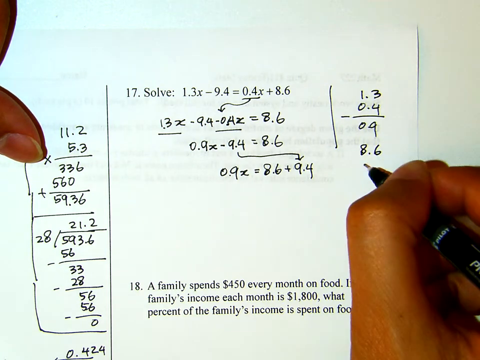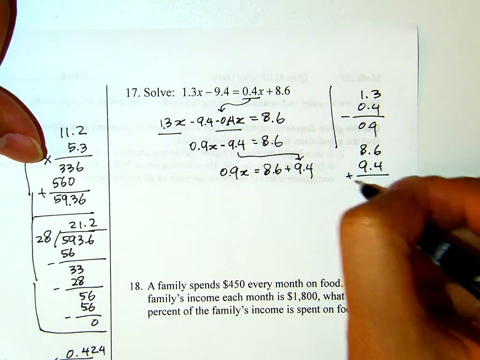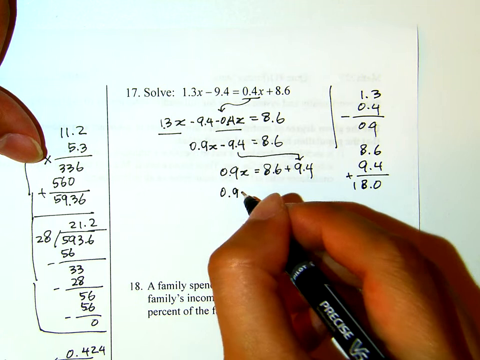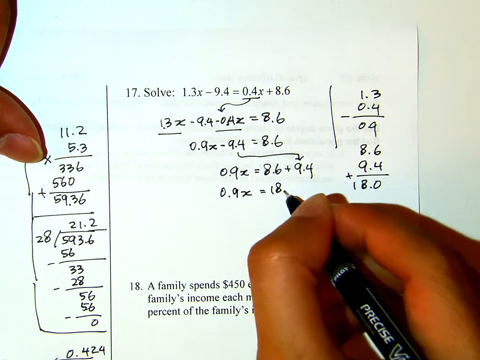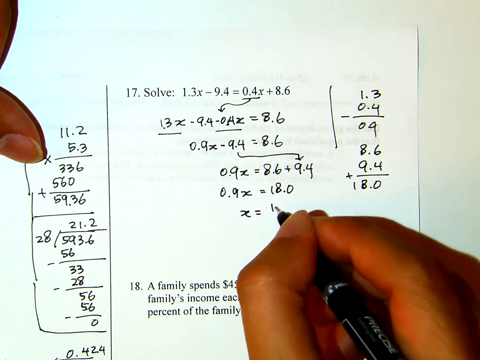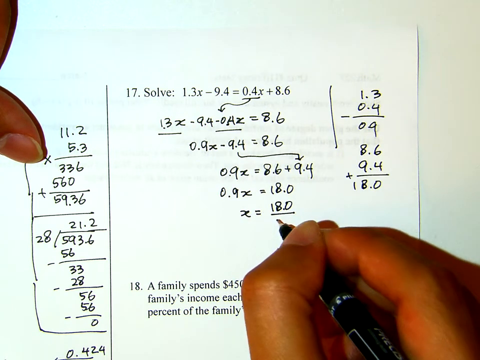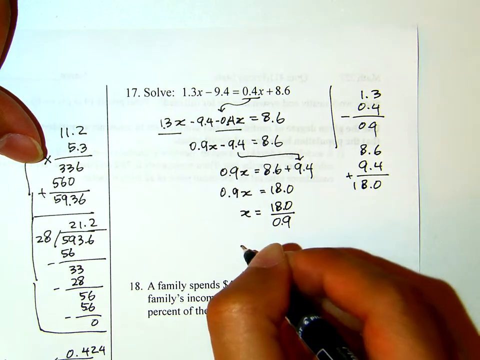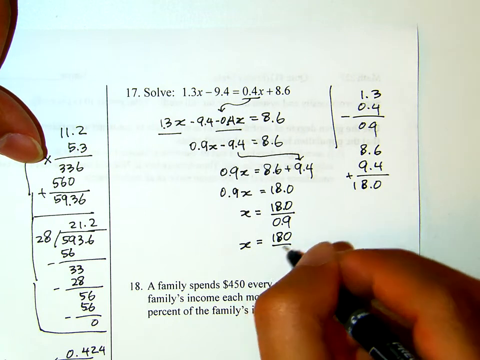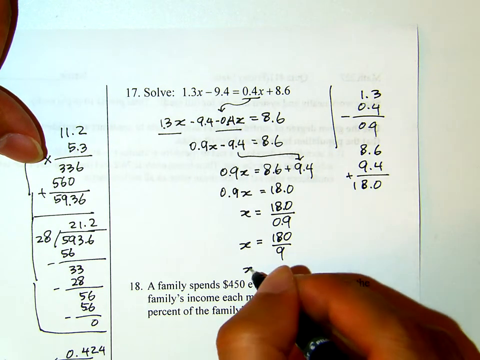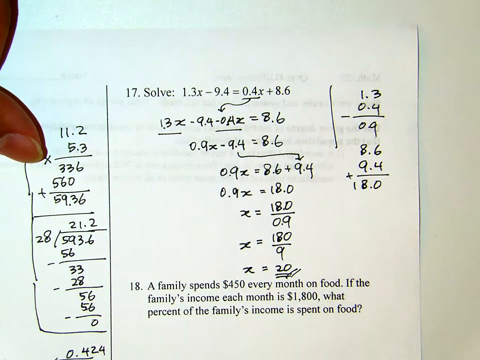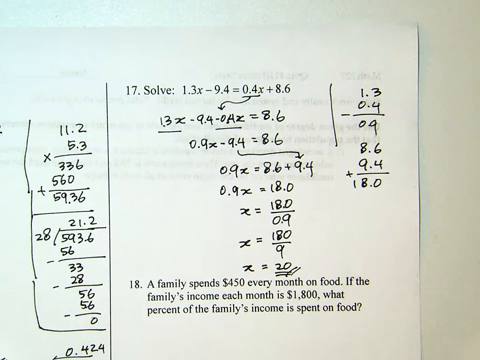8.6, 9.4, that will be 18.0 or just 18. 0.9x equals 18.0. You can write 18 if you want, and then divide by 0.9. Move the decimal point. I get 180 over 9, and this will be equal to 20. Okay, now that's for number 17.